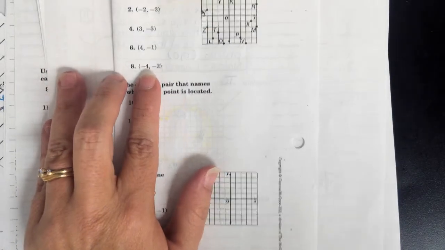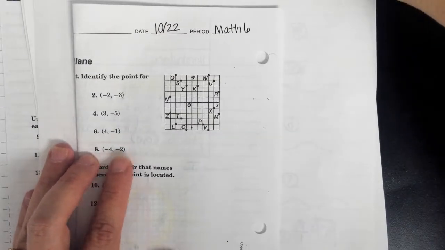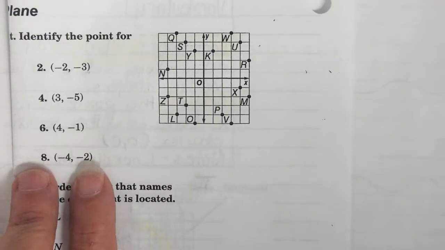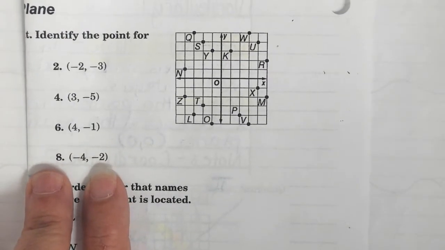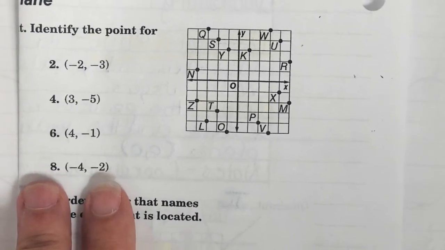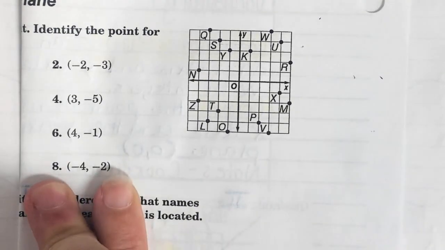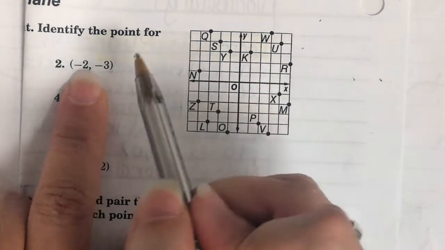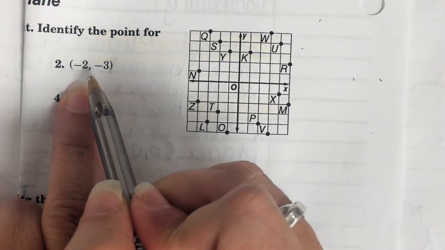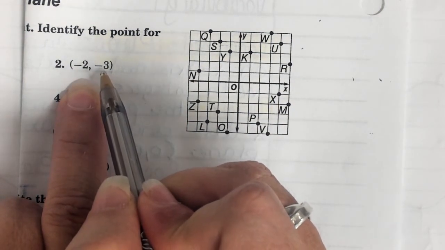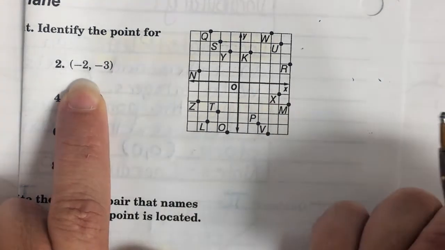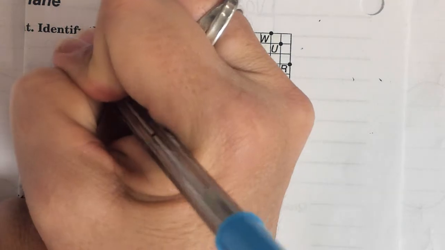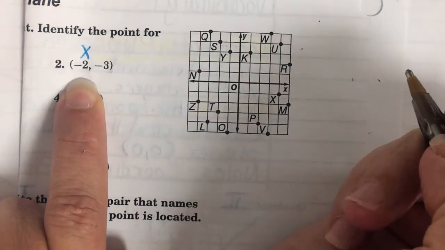Okay, so they want us to start out. I'm going to start with number 2, guys. If you want to fold your paper, it'd be smart. Here we go. I'm trying to make it big, but that is about as big as it'll go. Okay, they're wanting us to identify the point. So what we want to do is find where negative 2 and negative 3 is. And then what letter is it next to?